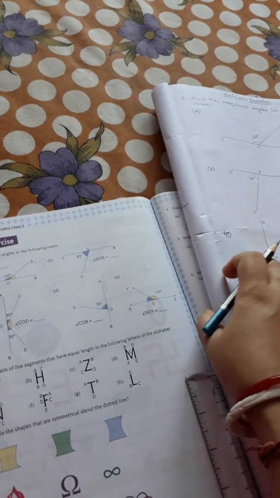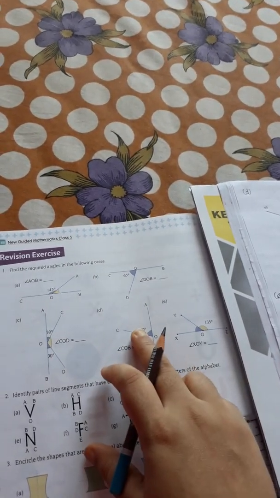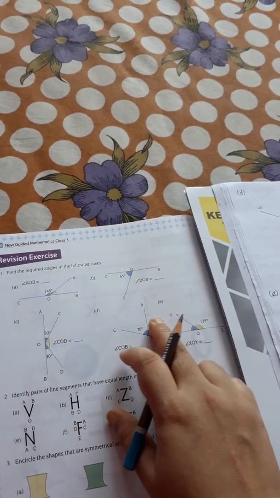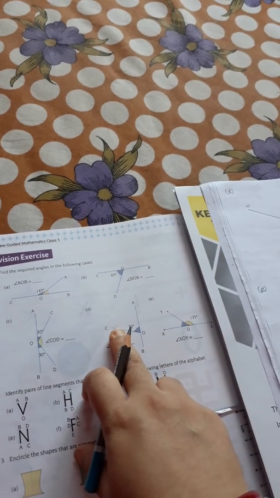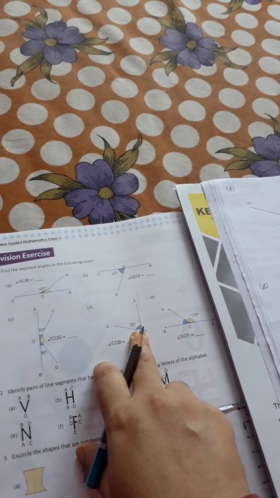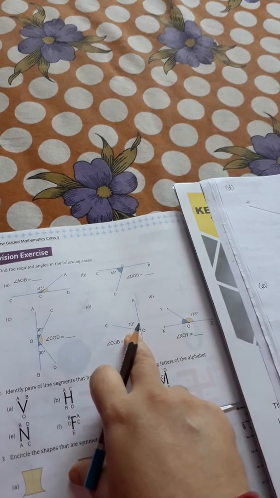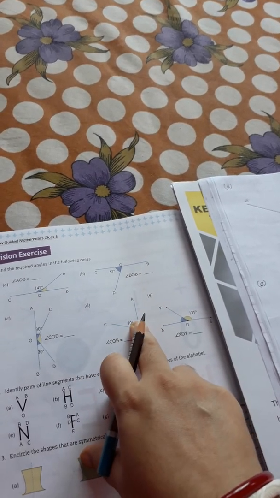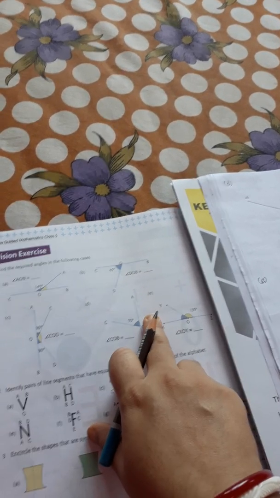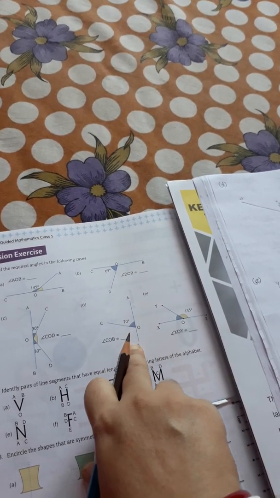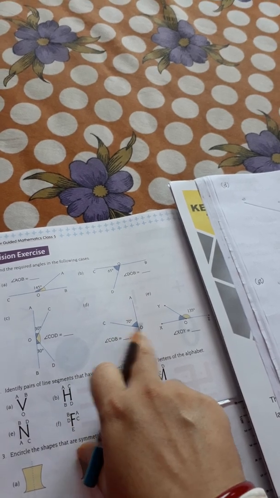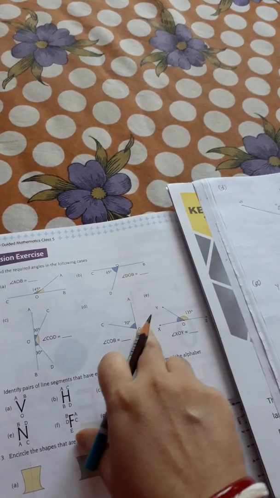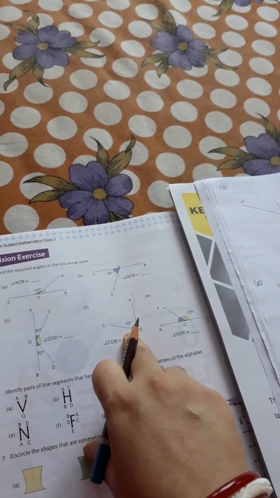Okay, let's see question number D. So see here, students, in question number D also, you see this is also a straight angle. AOB is a straight angle, and we know that a straight angle measures exactly 180 degrees. So you see this angle's value is given, angle AOC is given as 70 degrees. But we have to find out angle BOC, or COB, same angles. Angle BOC or COB is the same angle. This angle we have to find out.